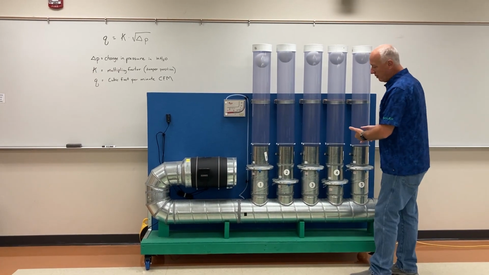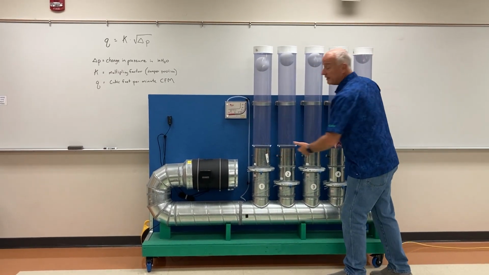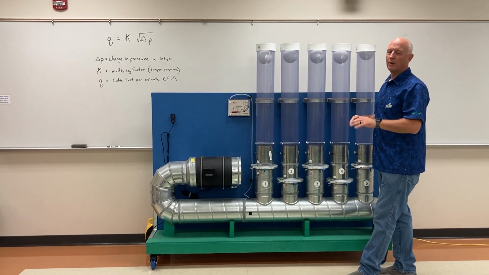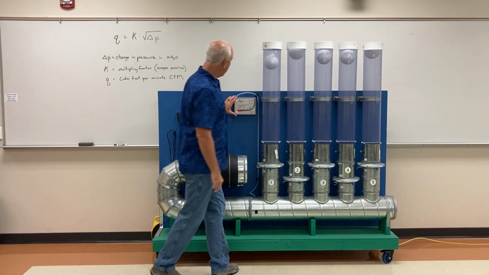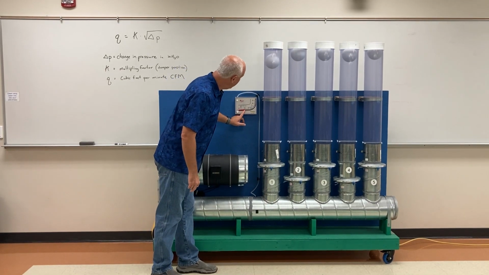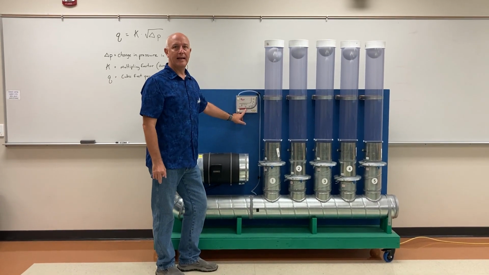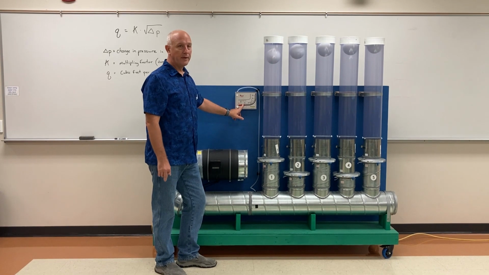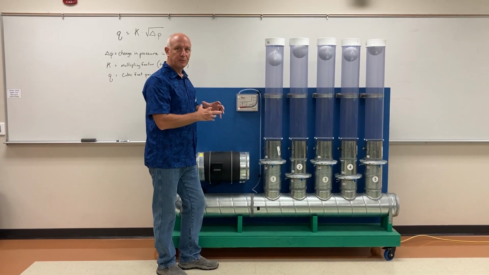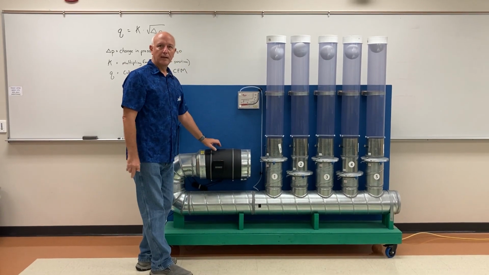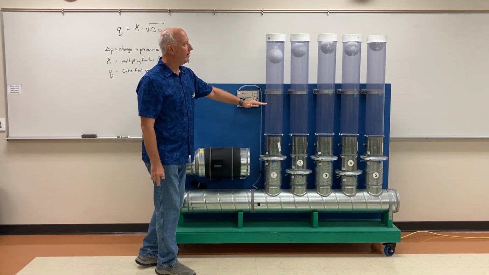So now, hopefully, the pressure in each one of these is identical or really close together. I come back to my manometer and I read that it's 0.09 now. So it went from 0.05 to 0.09. The pressure's building up. The fan's working a little harder to move that air.